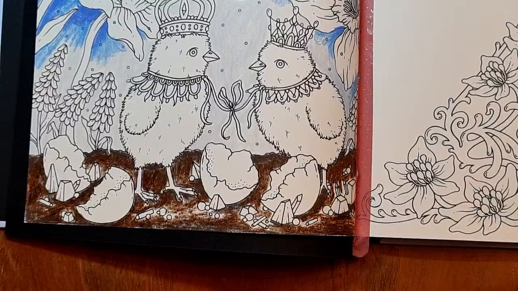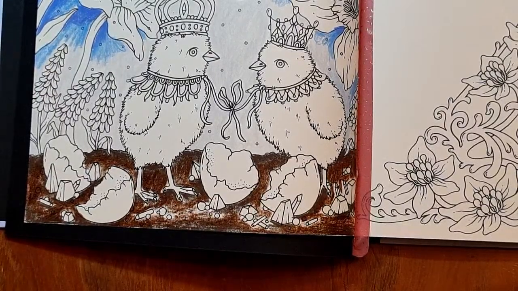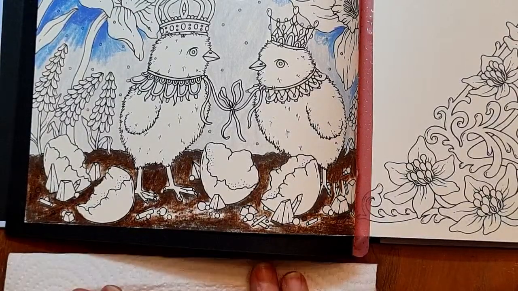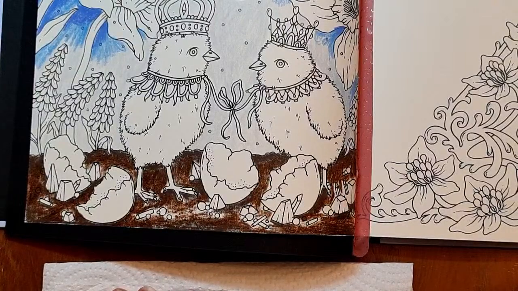All right, let's try this one. So I'm going to use my water brushes, and I'm also going to use a paper towel. I have a normal small paintbrush with me and a glass of water. Wow, that comes up really fast.